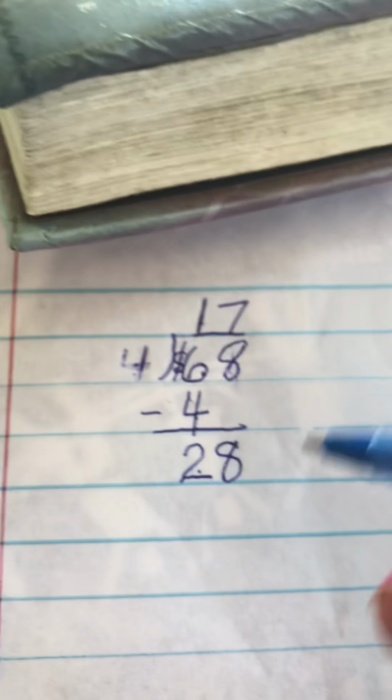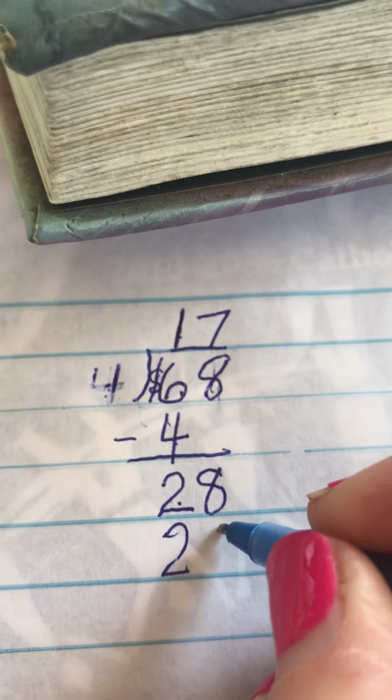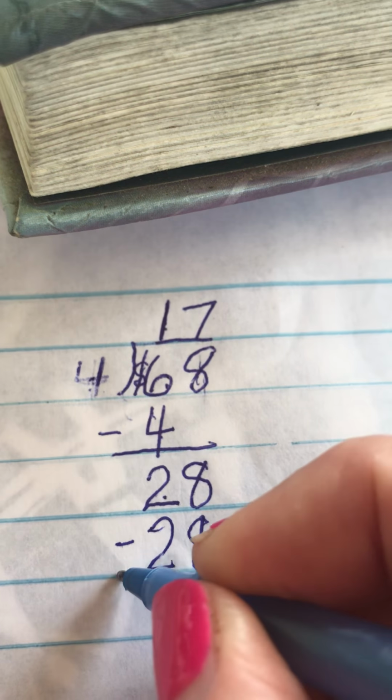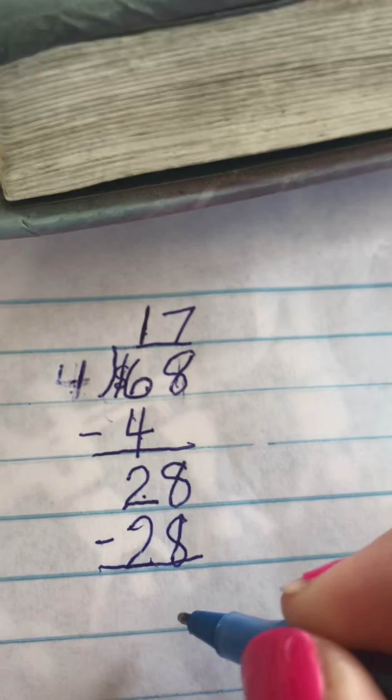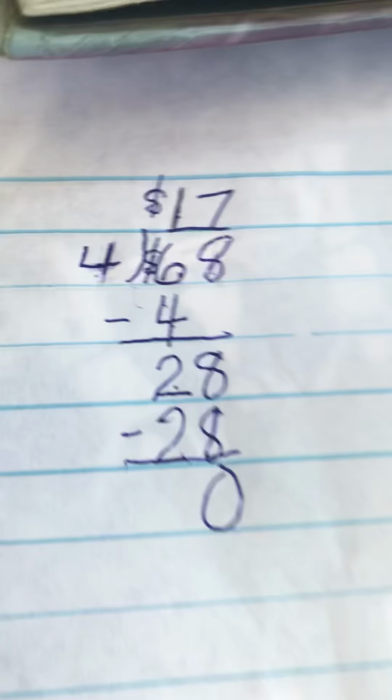7 times 4 is 28. So I'm going to put the 28 right here. Then I'm going to subtract again, and 28 minus 28 is 0. So each child will get $17.